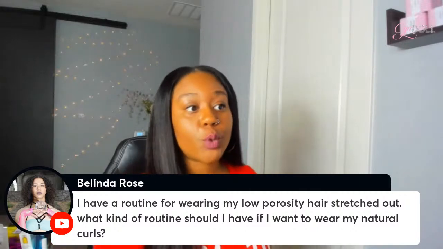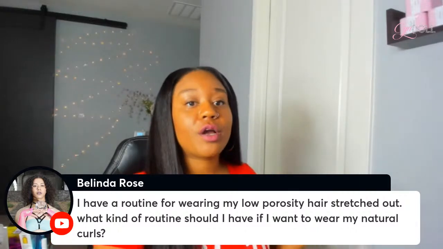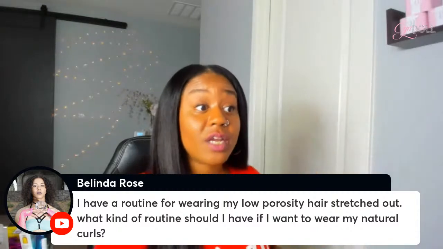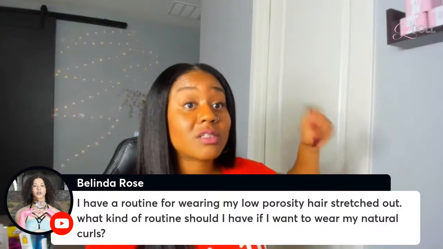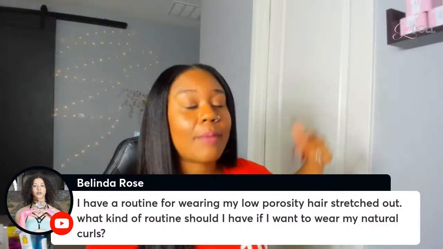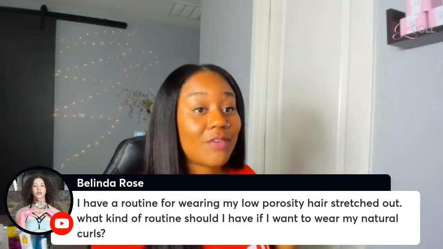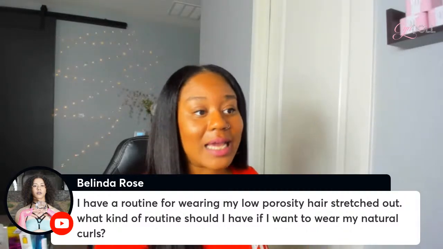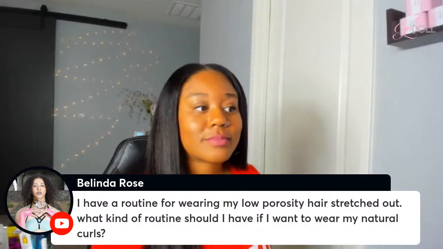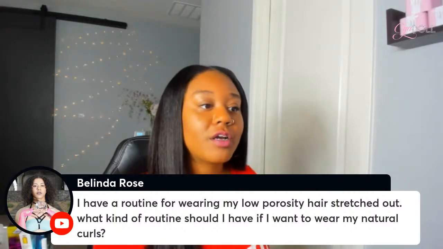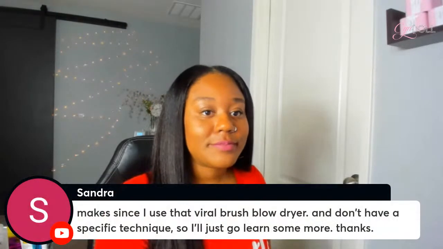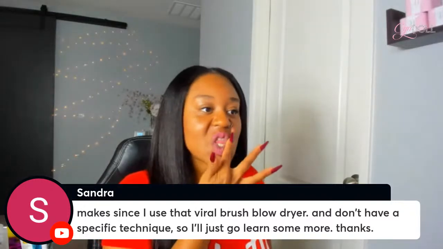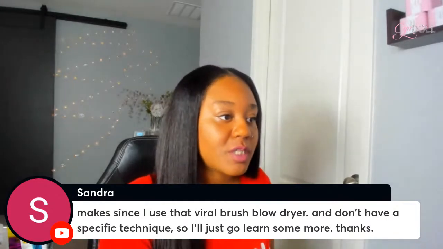I'm sorry, when you're wearing your natural curls, it's more work because you're going to have to set the bond every day, and then make sure that you are protecting your hair at night before you go to sleep. So, if it's something you want to do, then okay. I'm not saying it's a bad thing to wear your natural curls. You'll just have to have that type of routine.